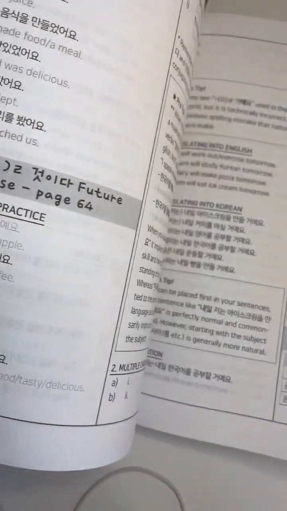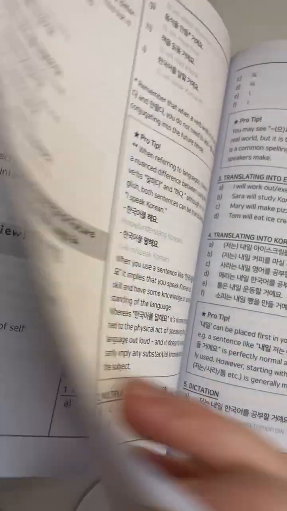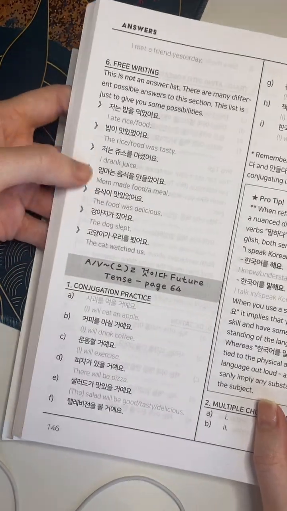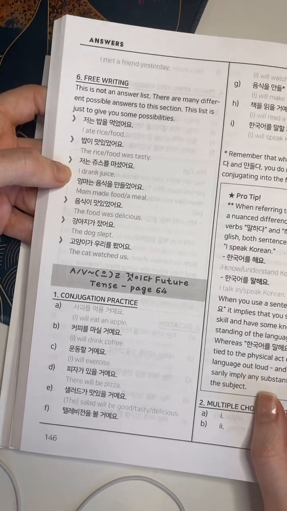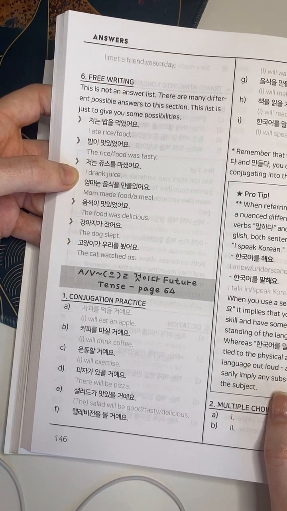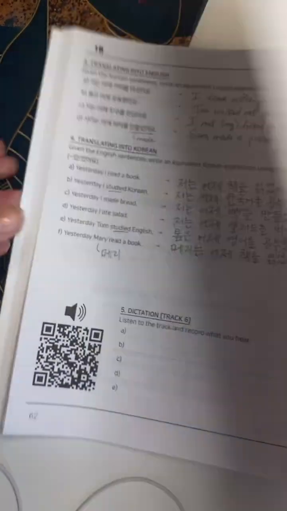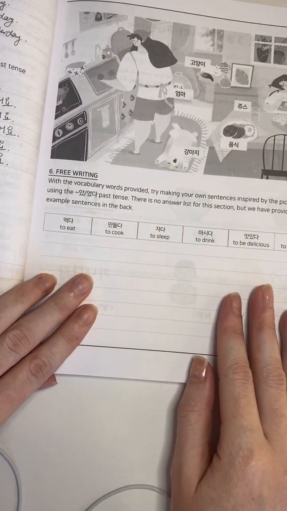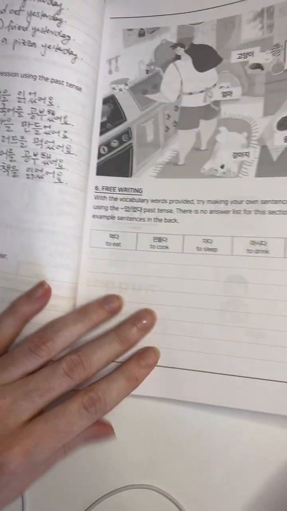There are answers to all of these activities in the back of the book. So if you look at the back of the book, this free writing section does have some examples that we give. There are no right and wrong answers though, it's just space for you to practice. So yeah, definitely try the dictation, try making your own sentences using this free writing section.